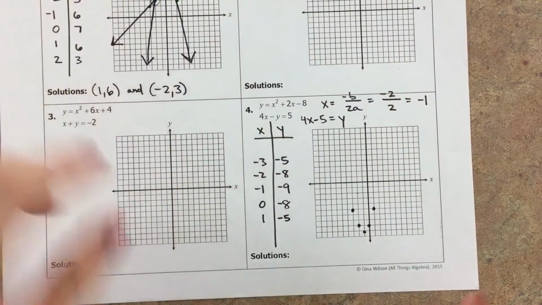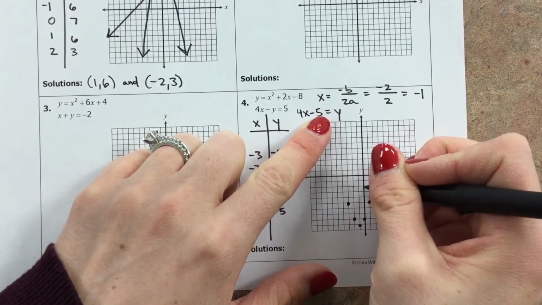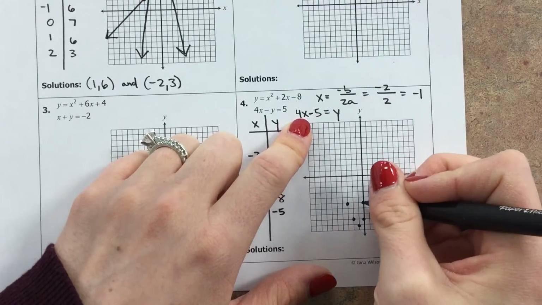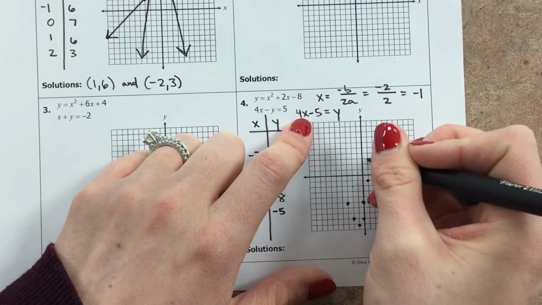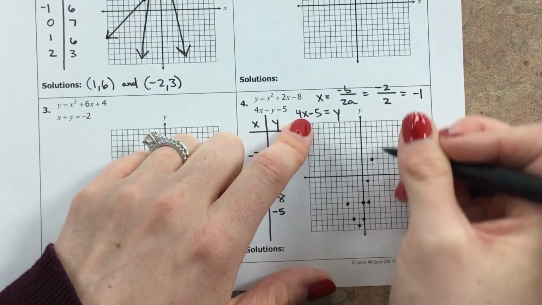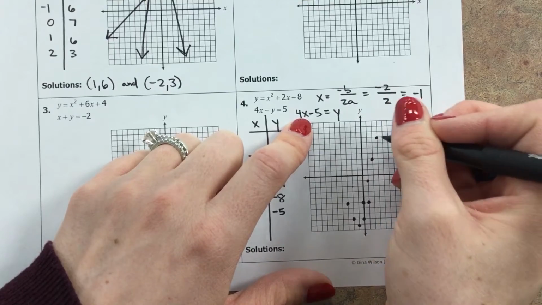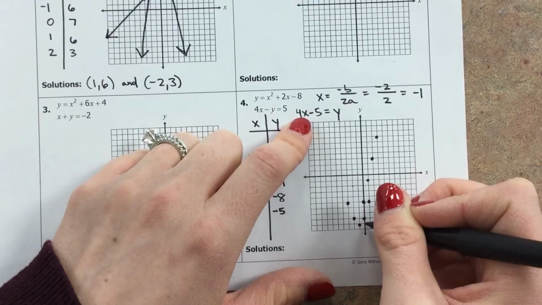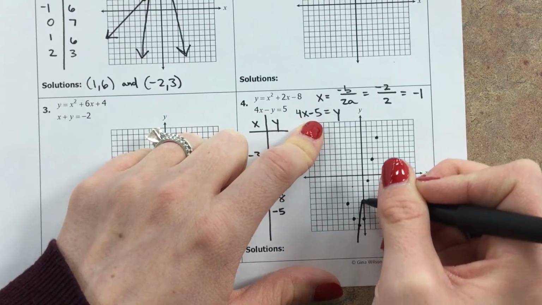Same as I graphed this one with number 1, we start with a y-intercept of negative 5. So that's part of my line. And then my slope is 4. So I can go up 4 to the right 1, up 4 to the right 1. I'm going to just fill out the whole thing right here. Up 4 to the right 1, and then I'm off the grid. All right, so now let's go down. So down 4 to the right 1. So there's 1 point. So I know it intersects there.